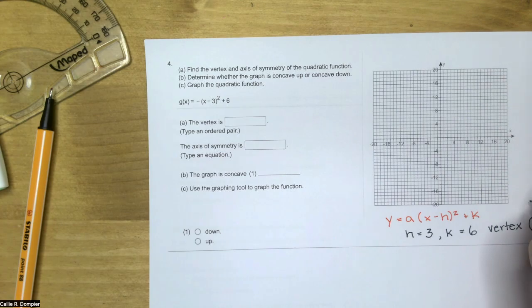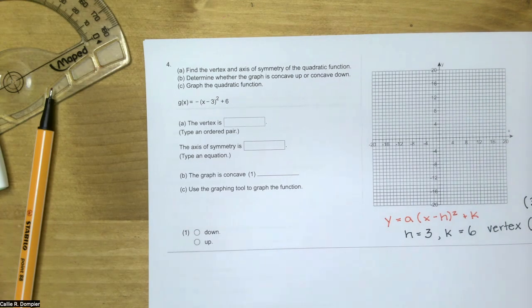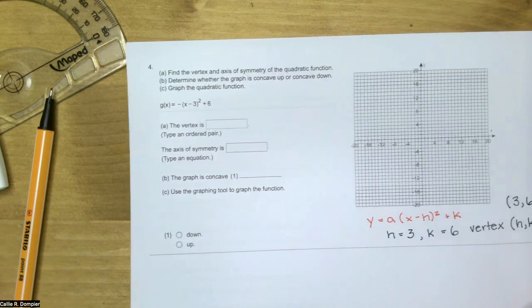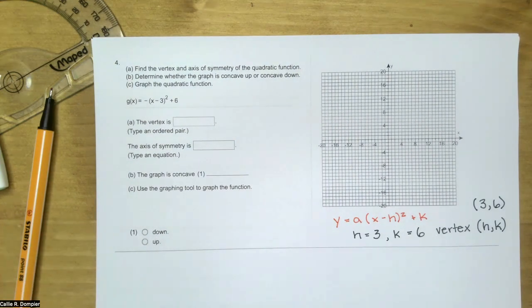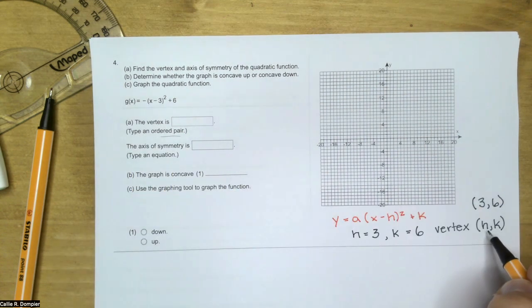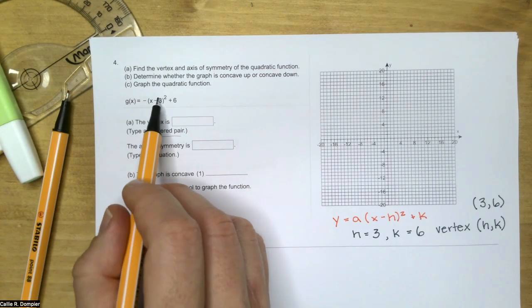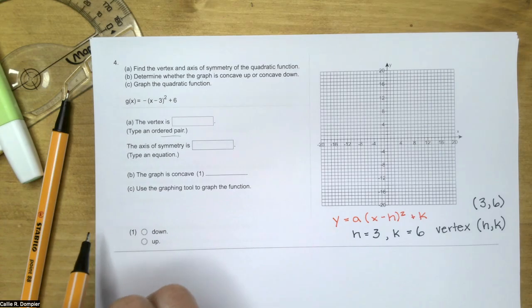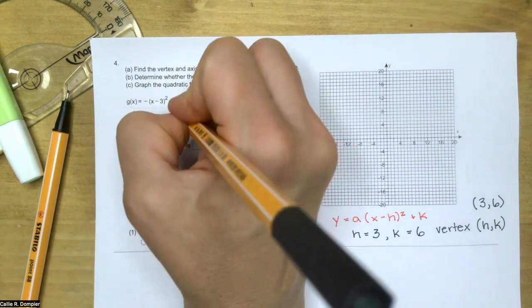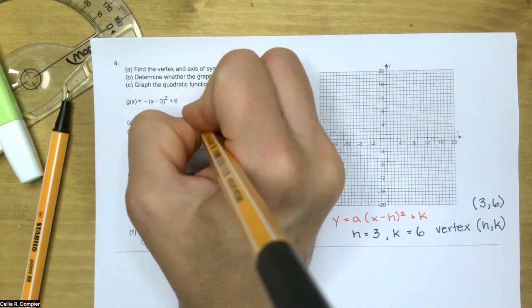So that's going to be a vertex of (3, 6). Sorry, vertex of (h, k), the point, the ordered pair. And h is equal to 3, k is equal to 6. Because that's negative, you don't need to change that negative 3 to a positive. Okay? So the vertex is (3, 6).